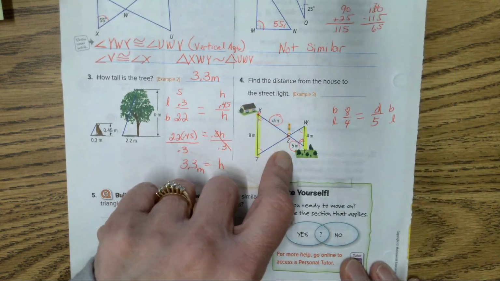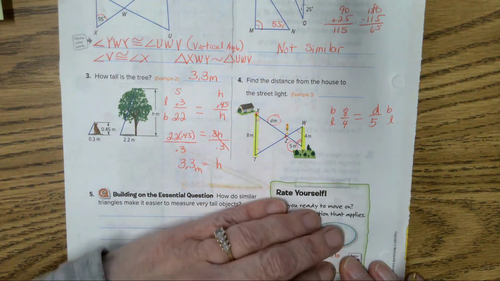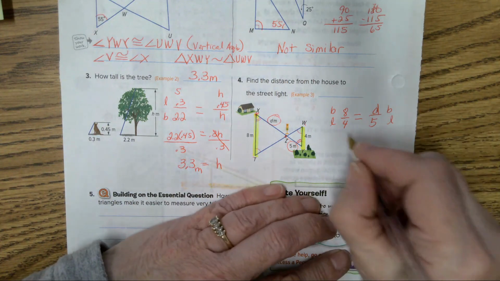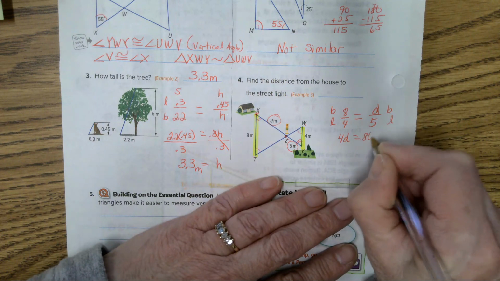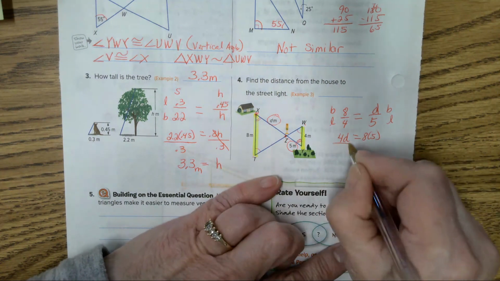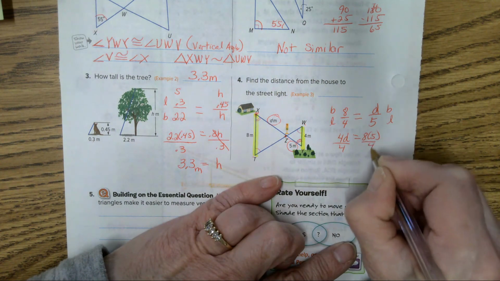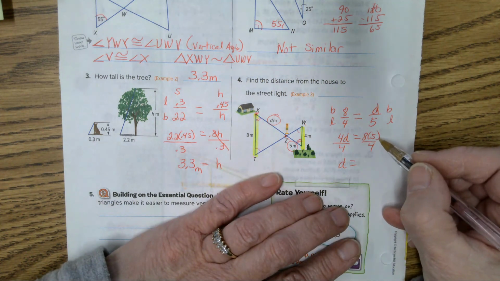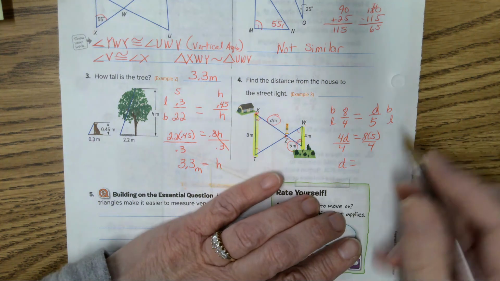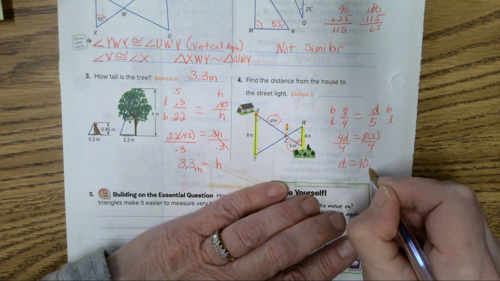Now we're going to do our cross products and solve for D. You have 4 times D equals 8 times 5. Then divide them both by 4, and D equals 8 times 5 is 40, divided by 4 is 10, and it's 10 meters.